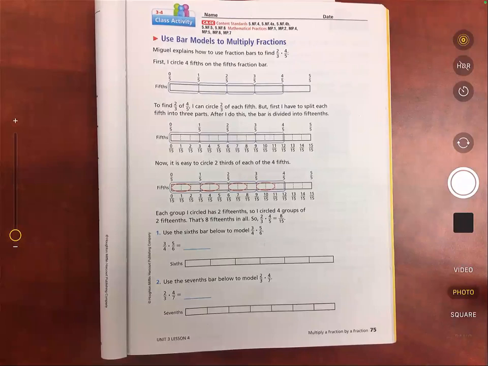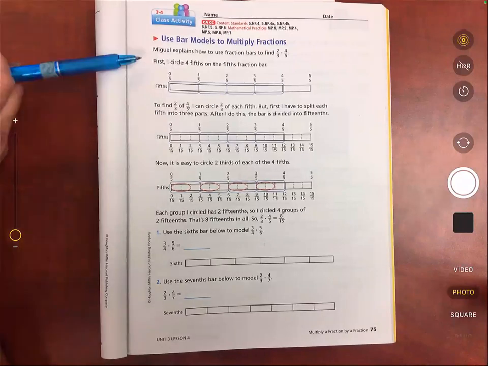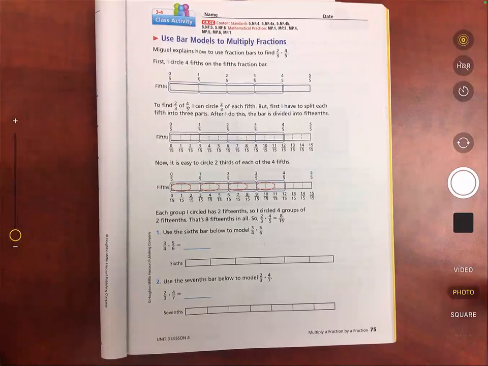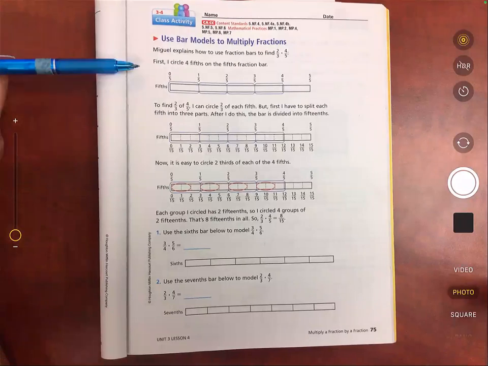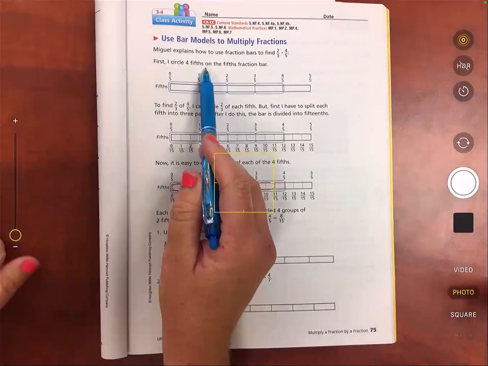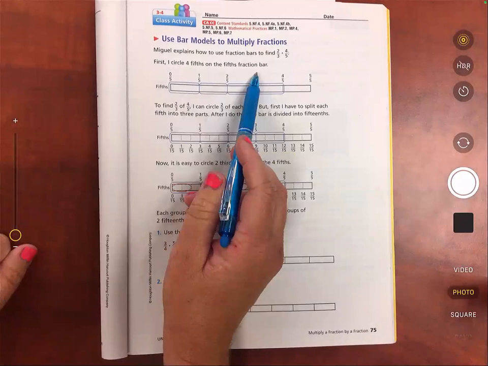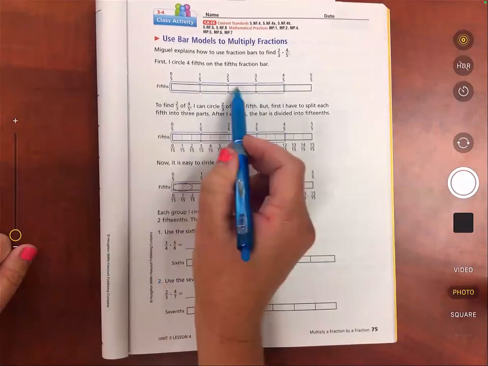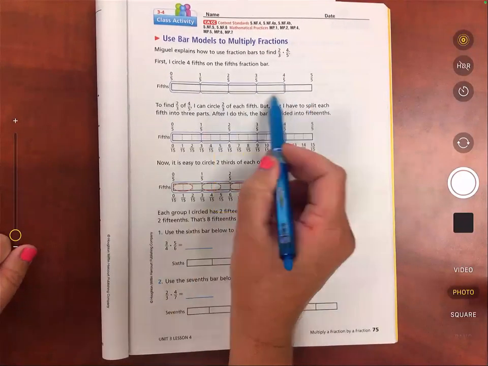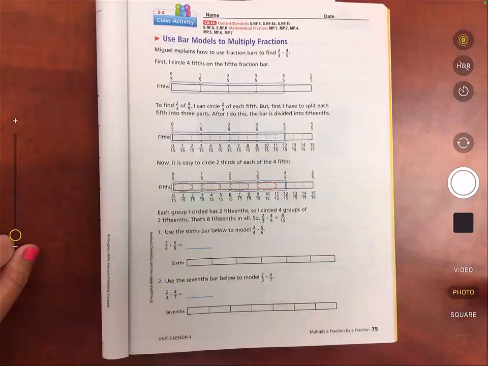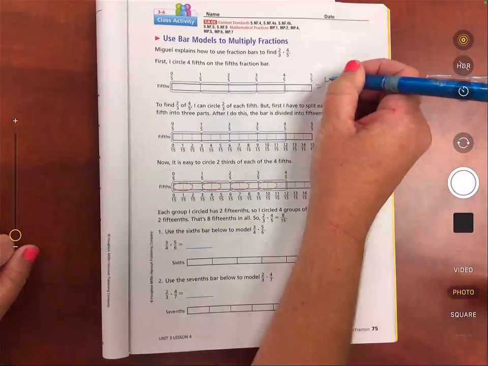All right, so Miguel explains how to use fraction bars to find 2/3 times 4/5. I should have you read this, Miguel. He says, first I circled 4/5 on the fifths fraction bar. So do you see how they took this fraction bar and they divided it into fifths? And he circled 4 of those fifths. So this right here models 4 fifths.